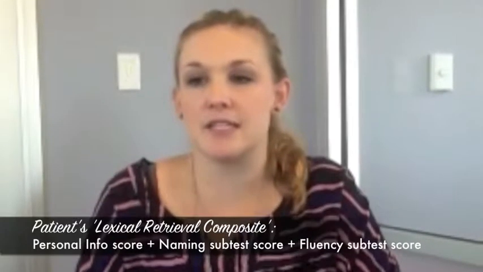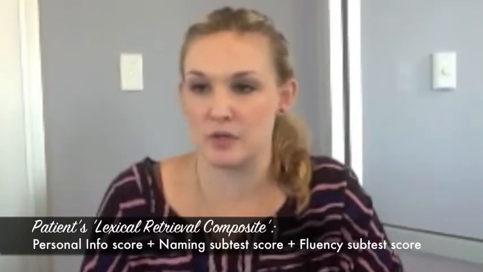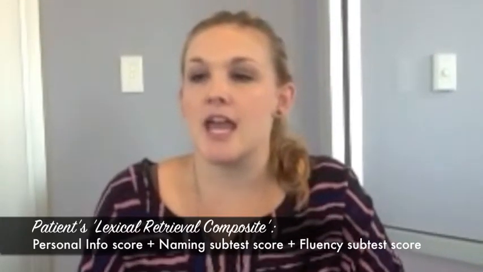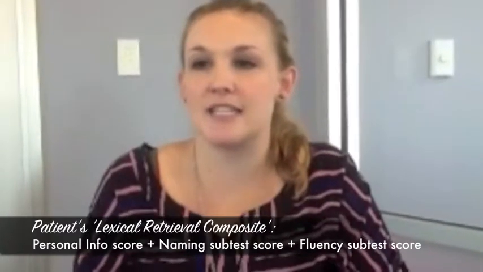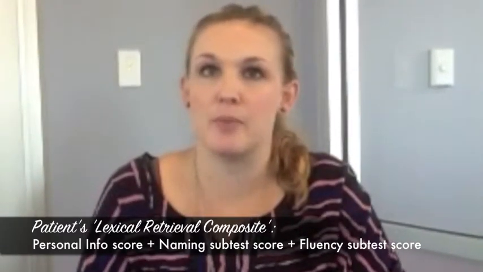Although the personal info section can be individually scored, it is supposed to be combined with the naming subtest score and the fluency subtest score for the grocery store picture, which you will see in a few minutes. These 3 individual scores are combined to give you the patient's lexical retrieval composite.